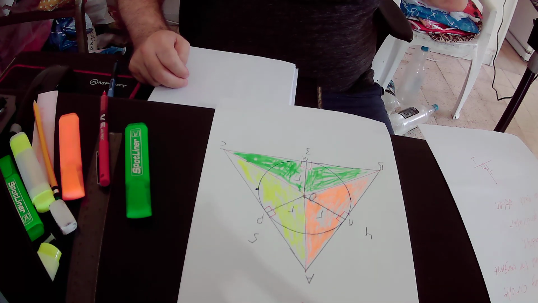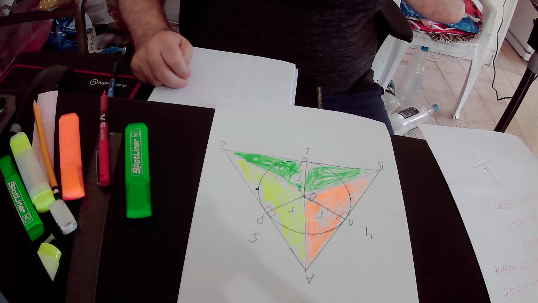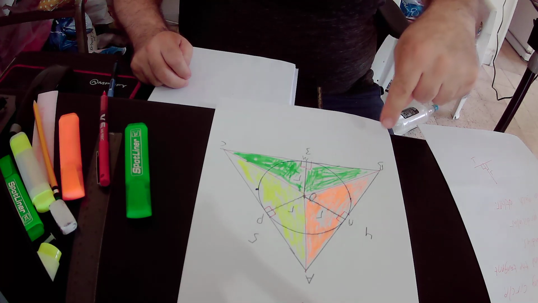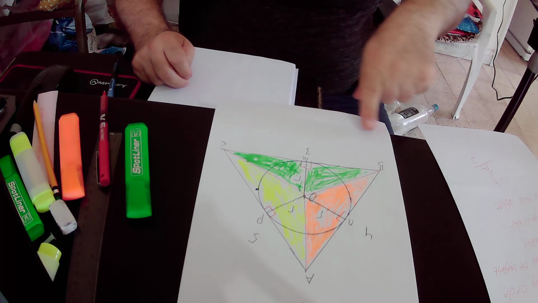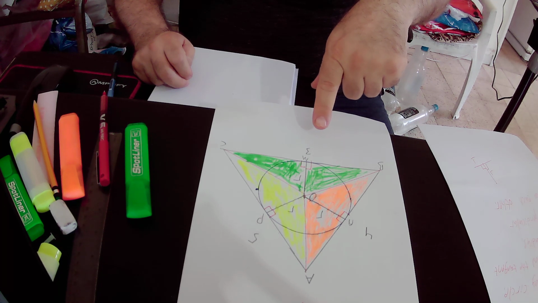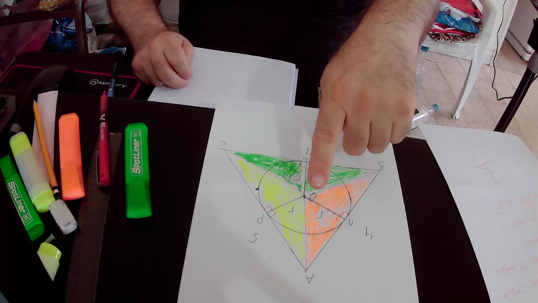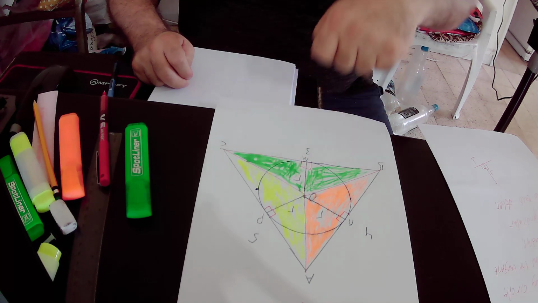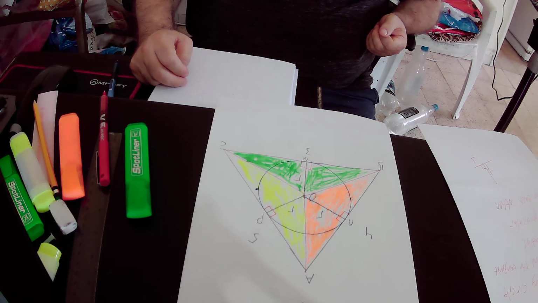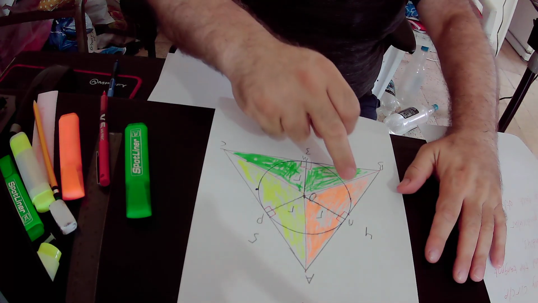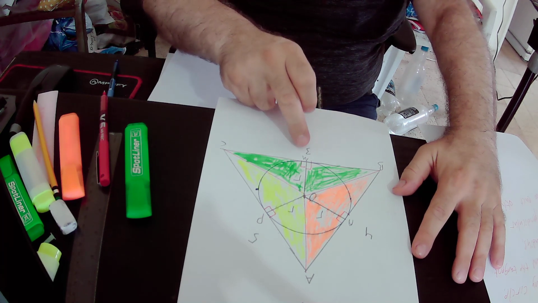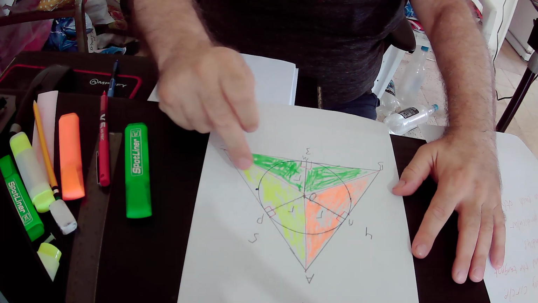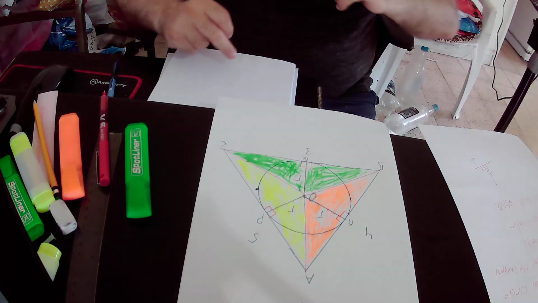Okay, so we define the center of this circle as point O, and the touching point between side AB of the triangle and the circle is N. The touching point between side BC and the circle is M, and the touching point between side AC of the triangle and the circle is point P. And actually we can also say that side AB is tangent to the circle at point N, side BC is tangent to the circle at point M, and side AC is tangent to the circle at point P. Okay?